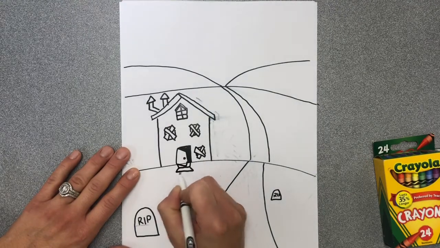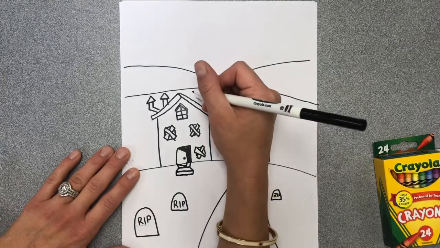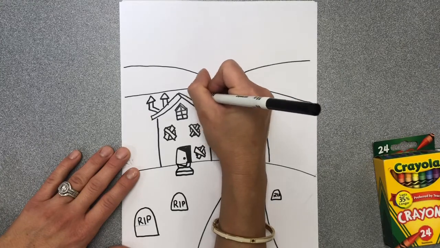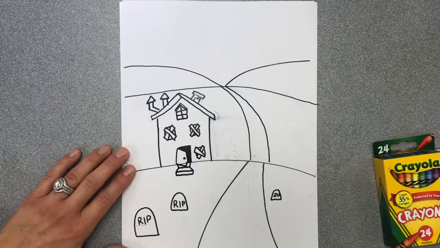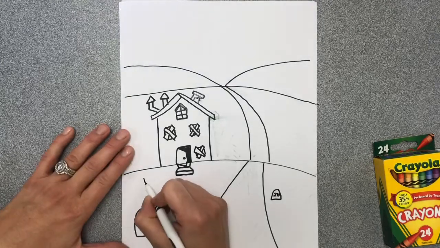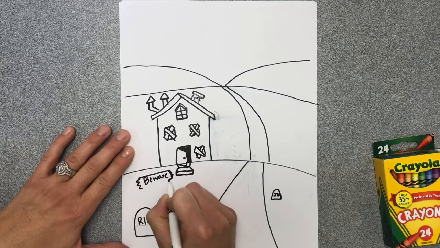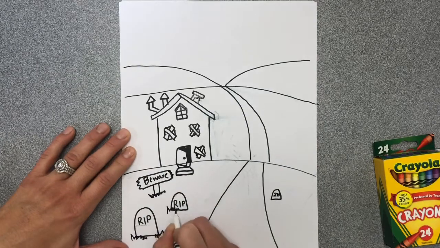Next I'm going to create big long rectangles so it looks like stairway and a final chimney, and I'm going to put a ziggy line inside of it so it looks like it's kind of cracked. I'm going to write beware and then do a ziggy line, rectangle line for a sign underneath it.